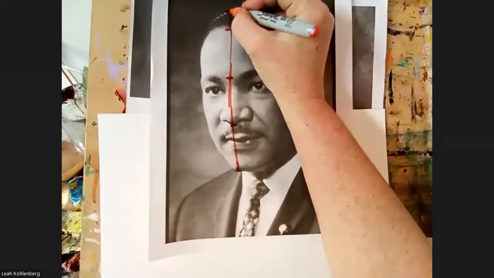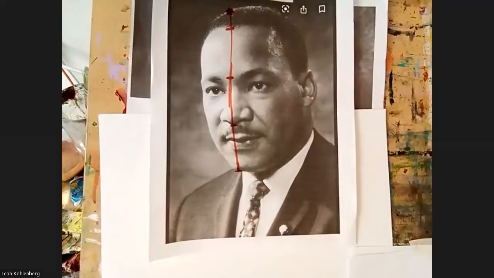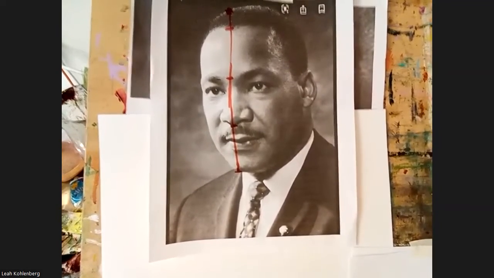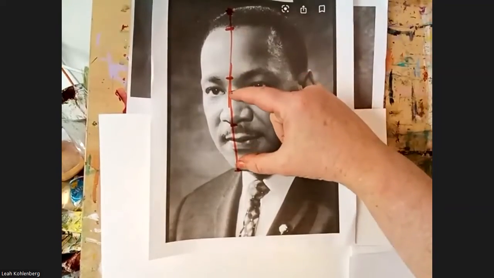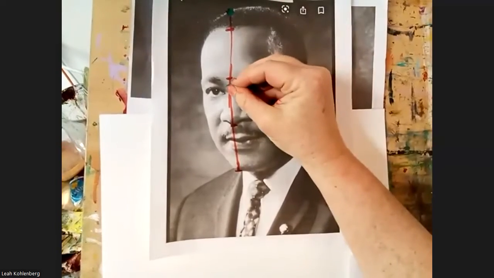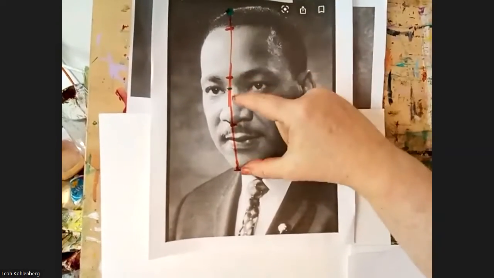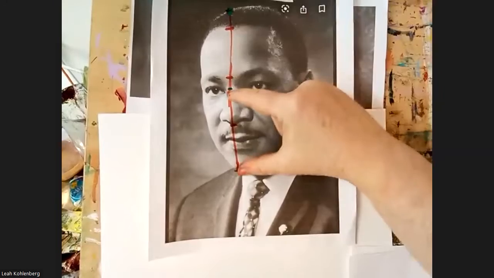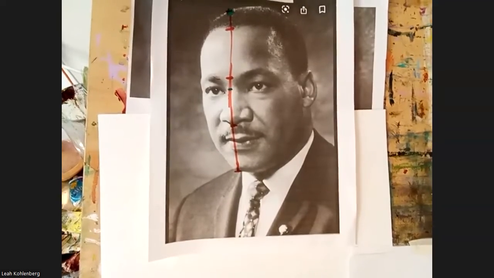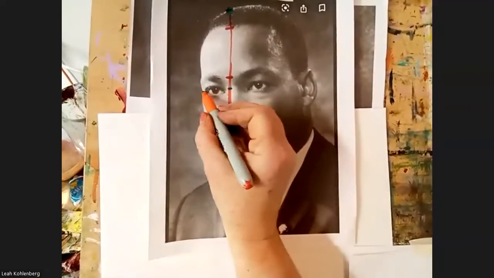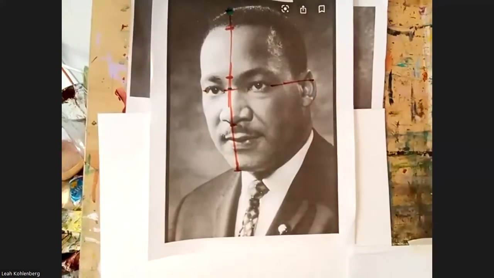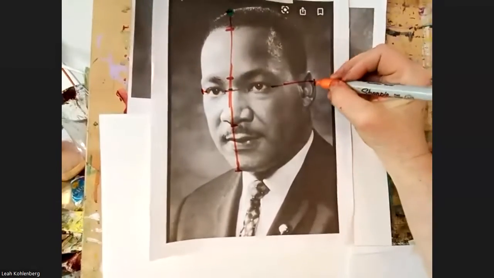If I were to give you another measurement, I'm going to do this in a different color so it's not confusing. All right. From the top of the head to the halfway point down the face, you will notice that's really the middle of the eye line. So the very middle of the face goes from this end here over to here.